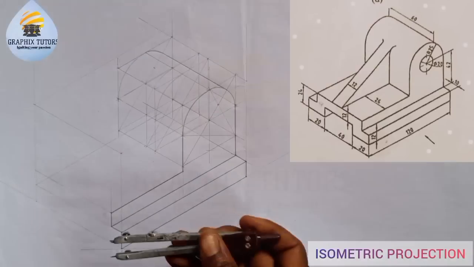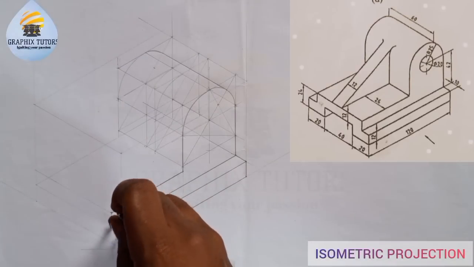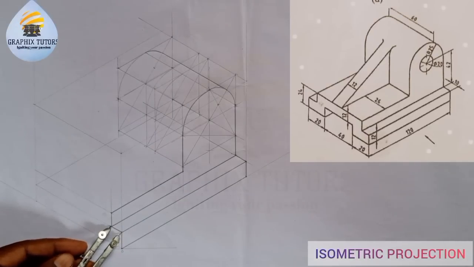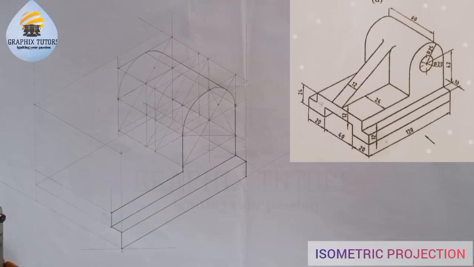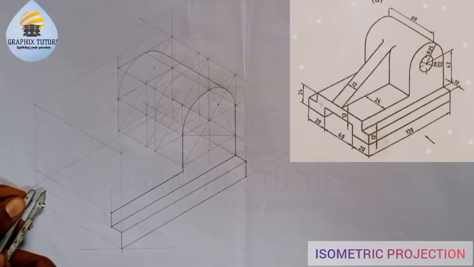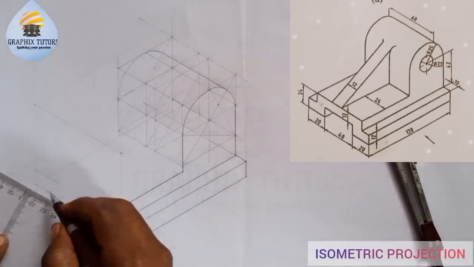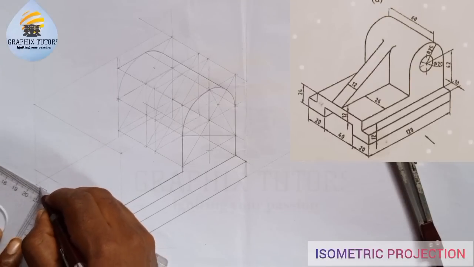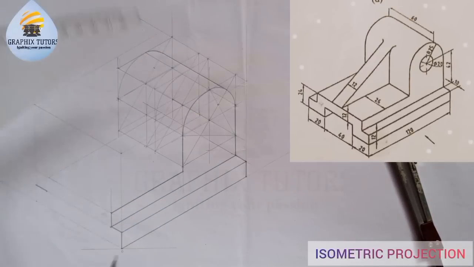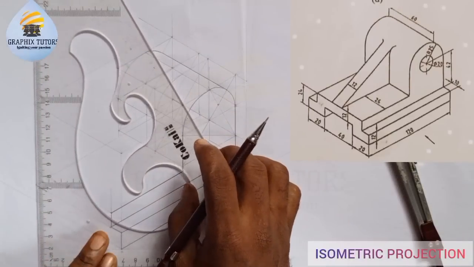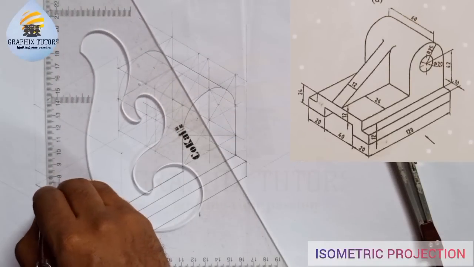So I'll just use my compass. So measuring again from here to here. You can see that. And I'll come here and do the same thing. So let's do that. So it is thickened. And going up, just as shown in the diagram.